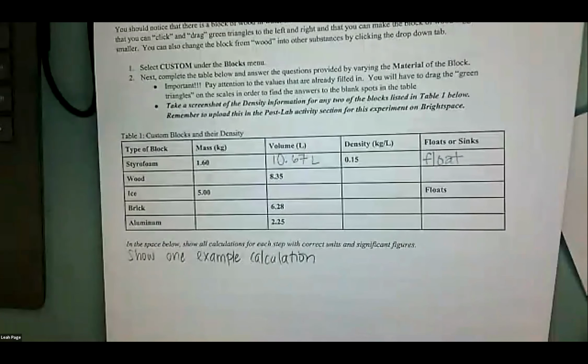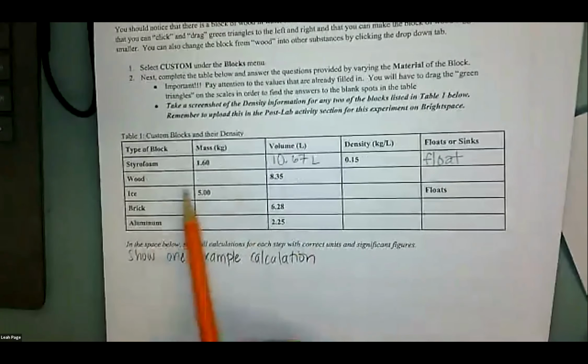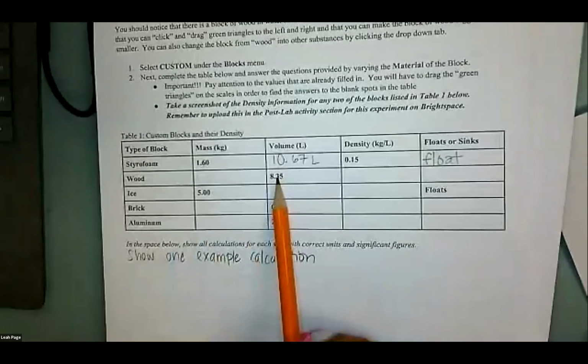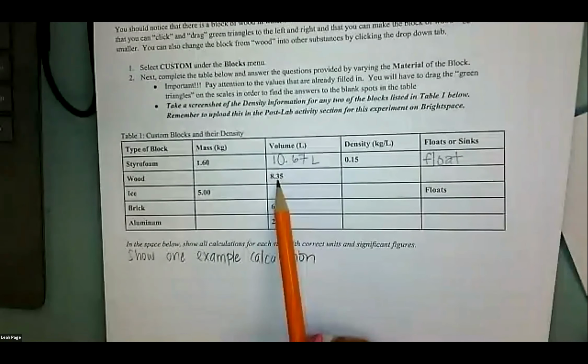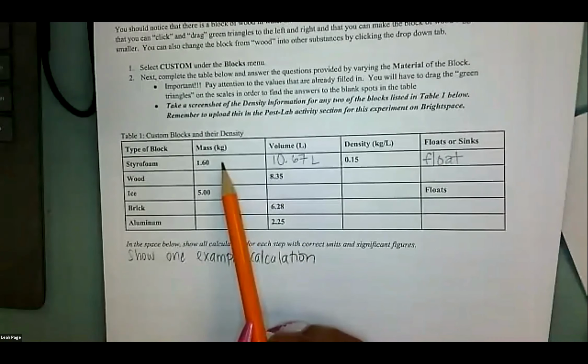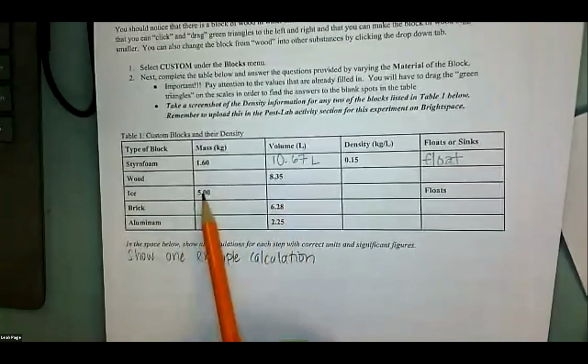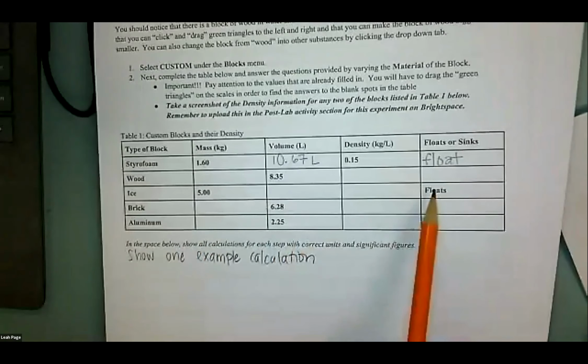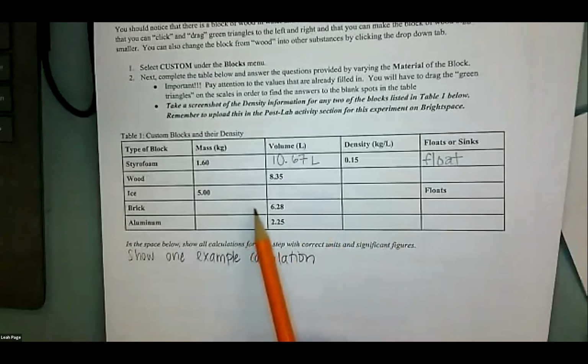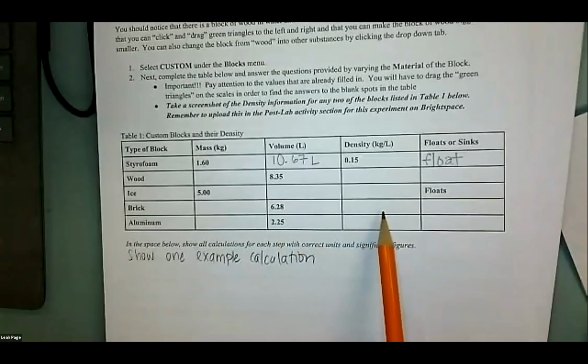How will we get the mass for wood? They give you the volume, and you change the volume instead of changing the mass. For the styrofoam, we changed the mass, and then we calculate. You see what I mean? Okay, so basically you just have to pay attention to the numbers that are already given to you and then figure out the other numbers.